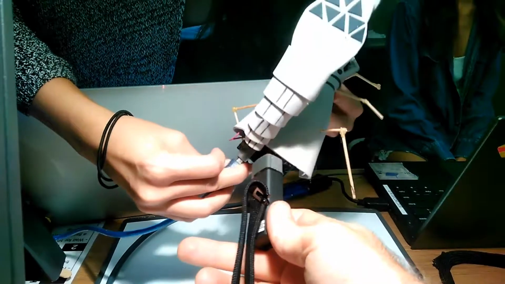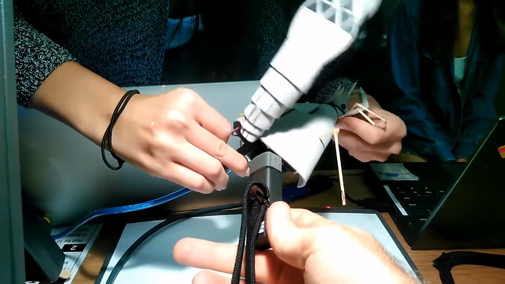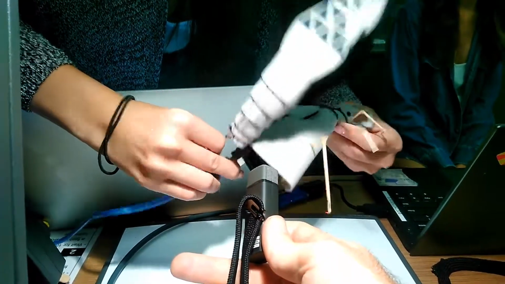Oh, it's not working. Work. It's the demo demon. Yeah, but it's supposed to work. Just now, I mean, it worked a couple times.